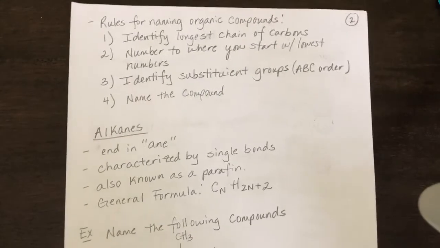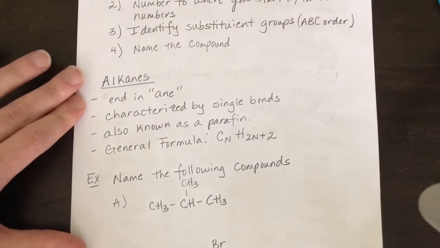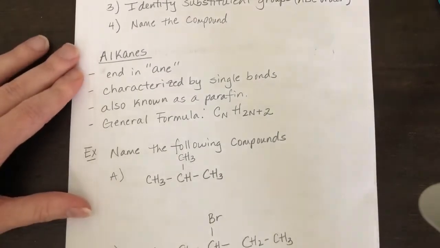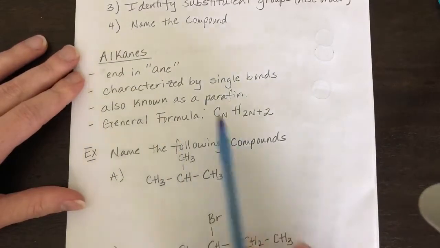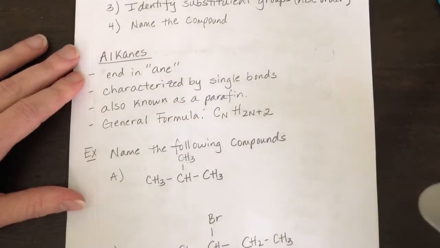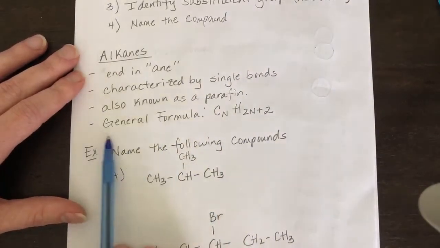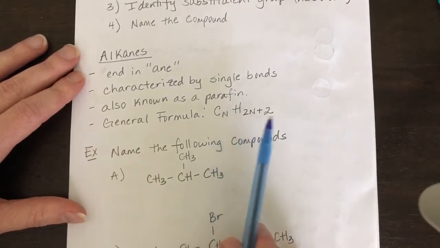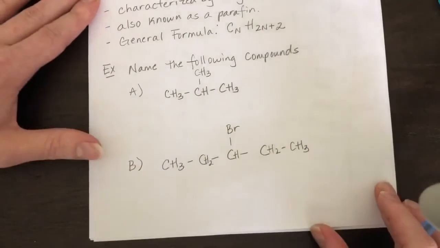So our first type of compound that we're going to name is called an alkane. Alkanes end in A-N-E. They're characterized by single bonds. So this is important because we name things differently whenever they have a double bond and when they have a triple bond. Alkanes are also known as paraffins, and the general formula for alkanes is C_nH_(2n+2). Okay, so let's jump right in.